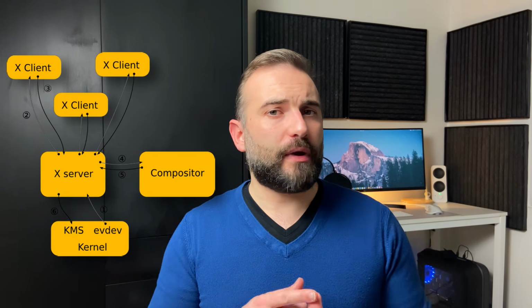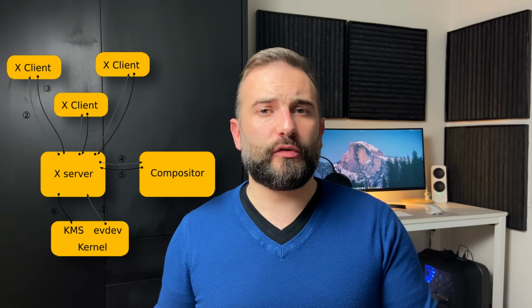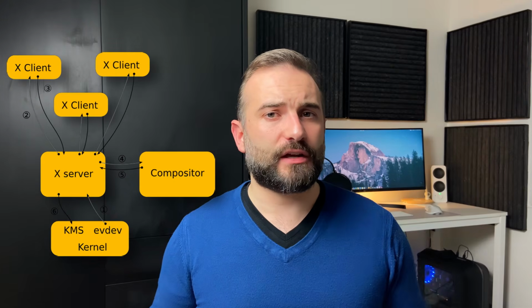So it's a server-client model, which means that you have your X display server, which communicates with the hardware through the Linux kernel, so the mouse, the keyboard, the GPUs, the touch devices. You have the compositor, which draws the windows and positions them on the screen, and you have the X clients, which are basically the applications. That's the model of the X server.